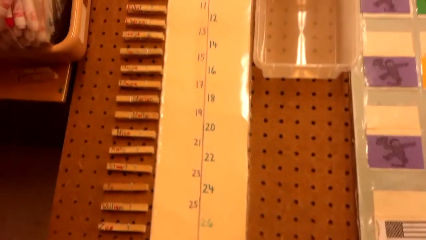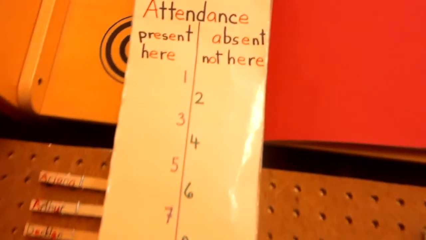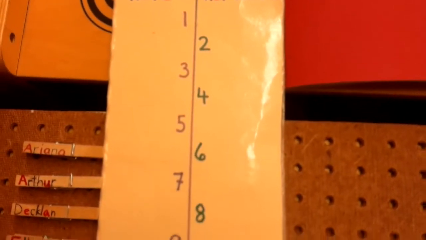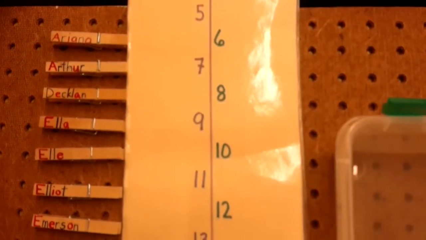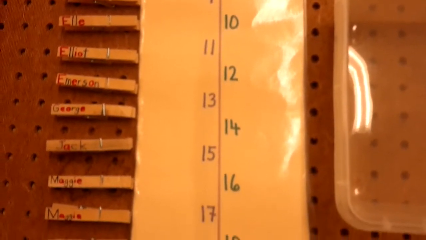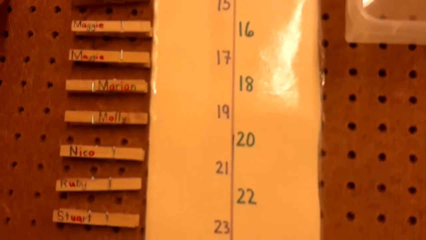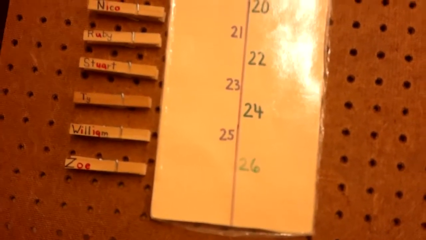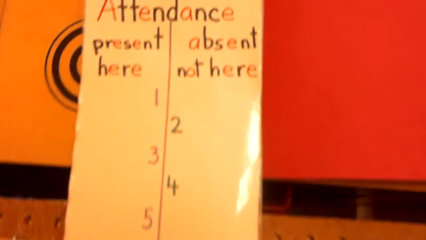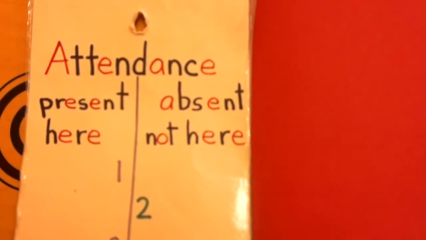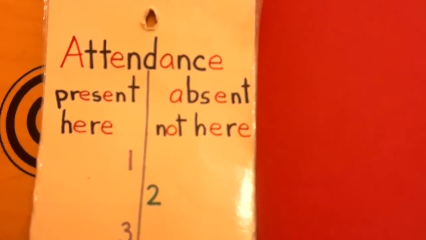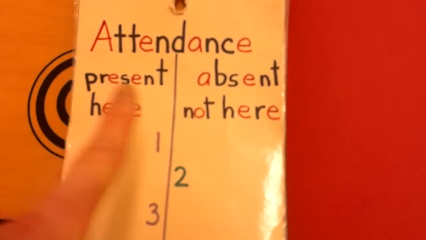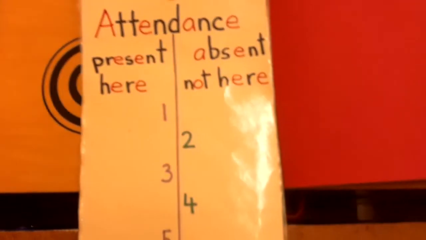Another daily responsibility is checking attendance. Teachers do it different ways. Pins, cards, name desk cards, tent cards, sign-ins, all kinds of different ways. In room 103, we use this attendance chart, measurement and data. We have a present side and an absent side. Let me explain this one.